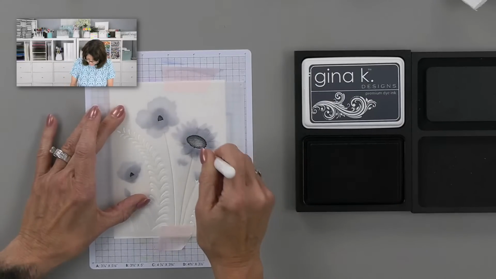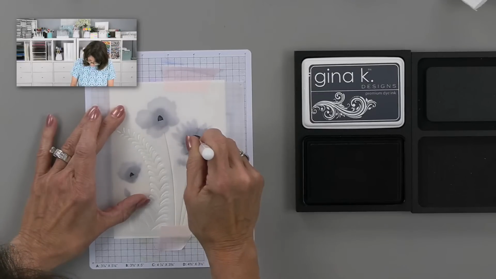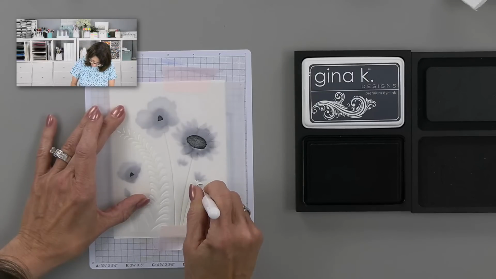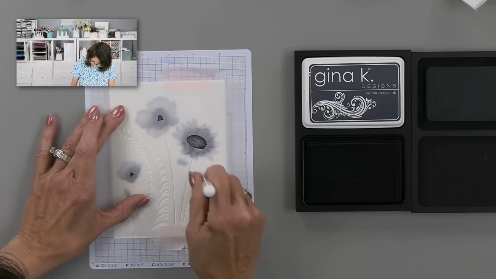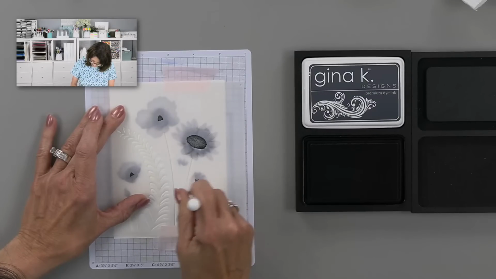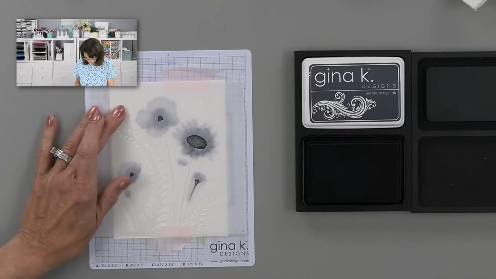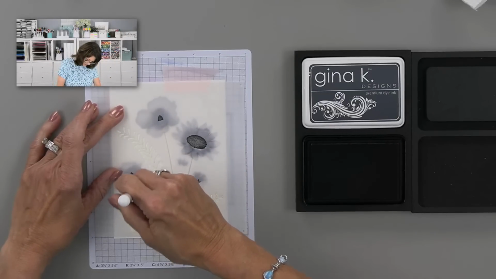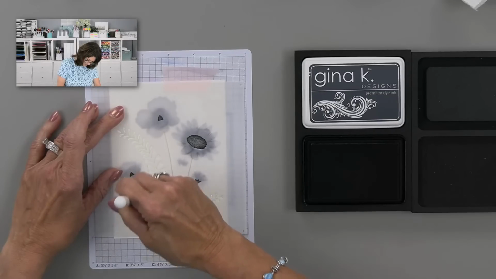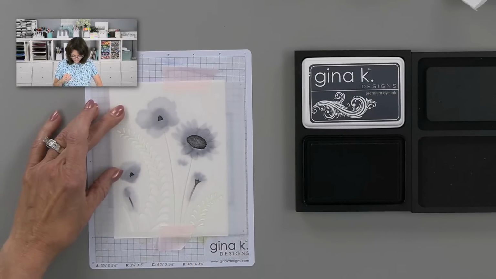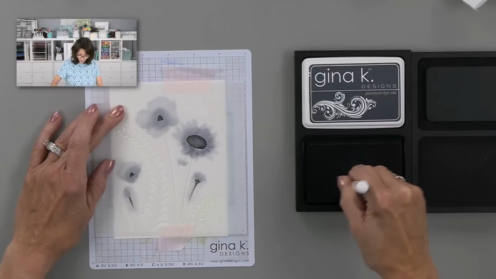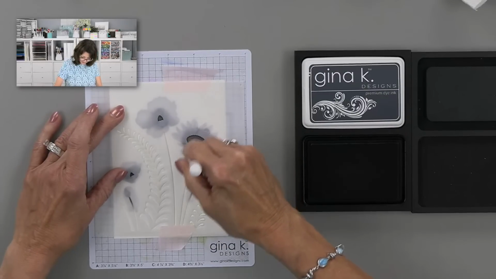All right, so let's get a little more in there. And then I'm going to do a little bit here at the top of this flower and just work my way down a little lighter there. I'm going to do the same thing here, work my way down just a little lighter as I go. And I think I will use this color for all of just the stems.